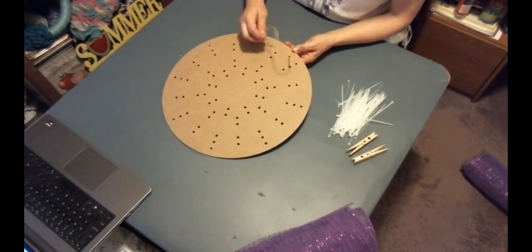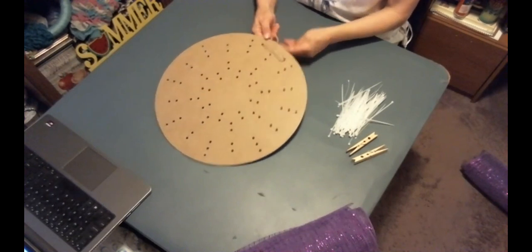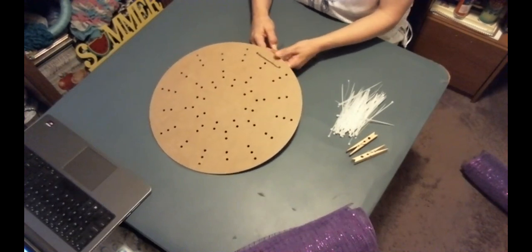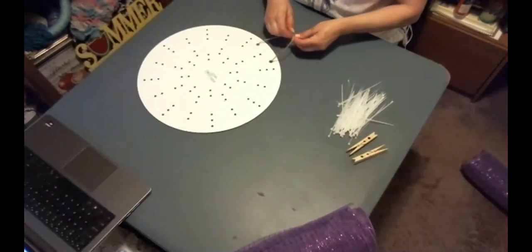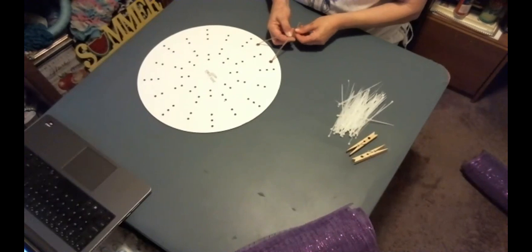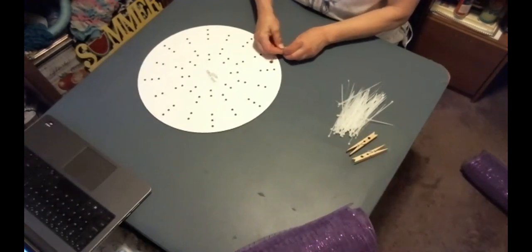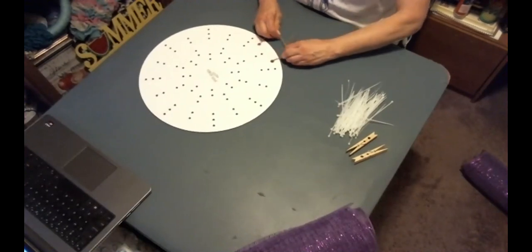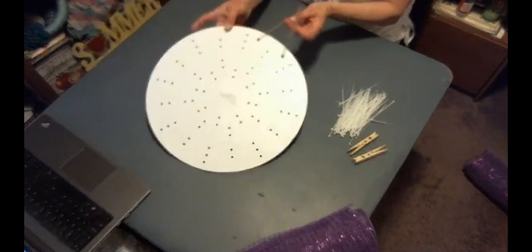So let me think for a second here. Yep, it's going to go this way. So just go through the hole with that shorter piece I told you to cut, and just make yourself a little knot. You could do it this way. However you want to make a knot, it doesn't really matter. Just so you have your hanging piece there. That's all, just for hanging it afterwards.